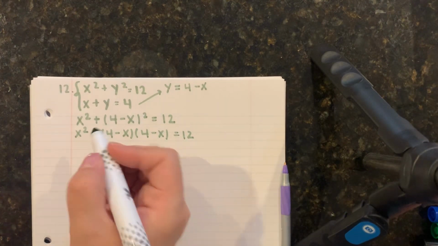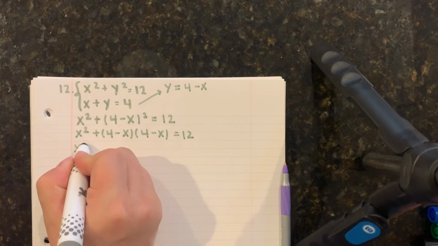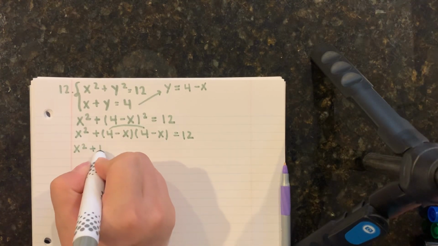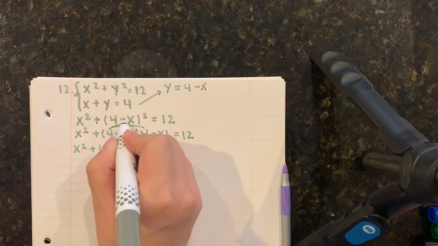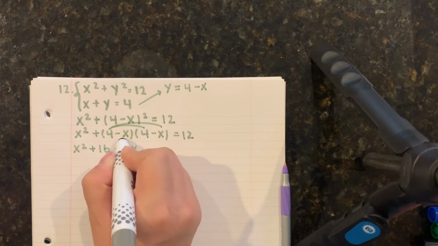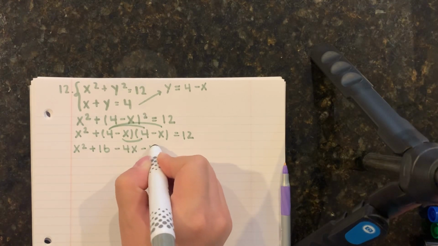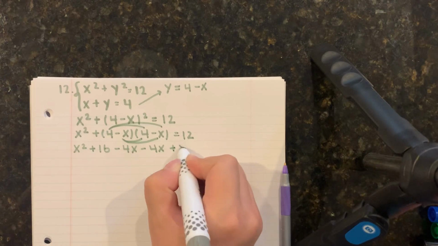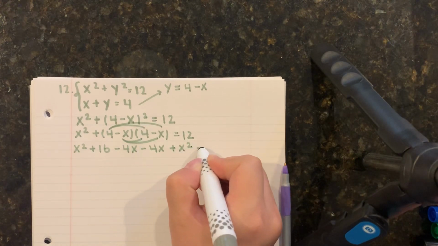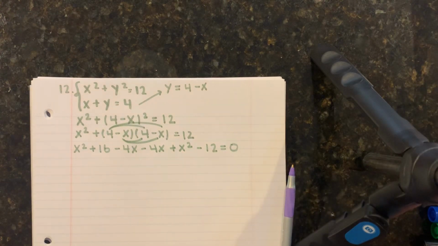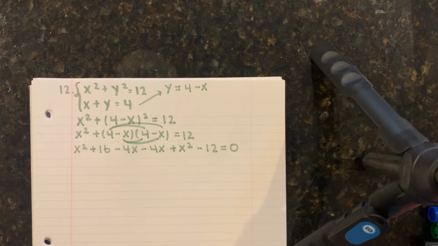So when you multiply this out, this still stays x squared. Then I have 4 times 4, which gives me 16. I have 4 times negative x, which would be negative 4x. Negative x times 4, which would be negative 4x. And I have negative x times negative x, which would be plus x squared. I'm also going to bring the 12 over to the left-hand side, because in order to solve, I'm going to have to do quadratic formula or completing the square.